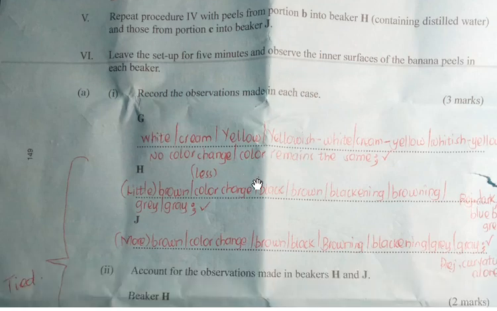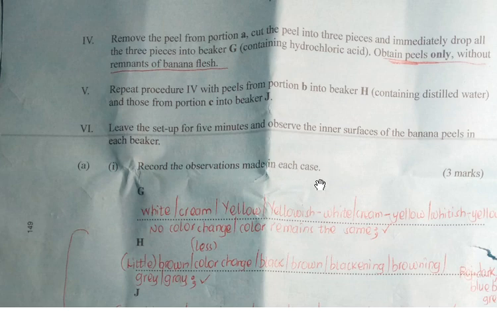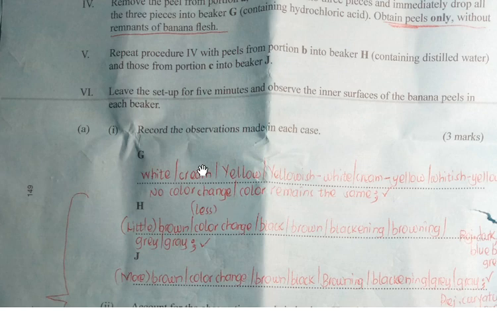G is a beaker containing hydrochloric acid, and we use the peels from portion A. The observation: we had a white or cream or yellow color, or yellowish white, or in other terms, we accept no color change, or the color remained the same.